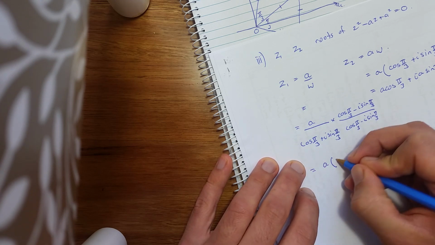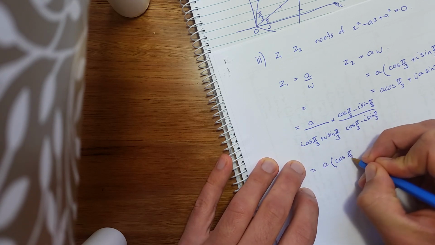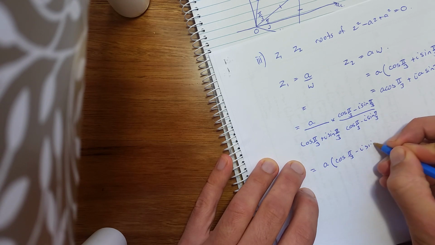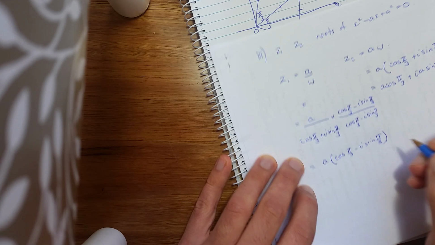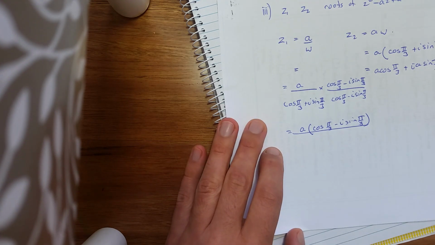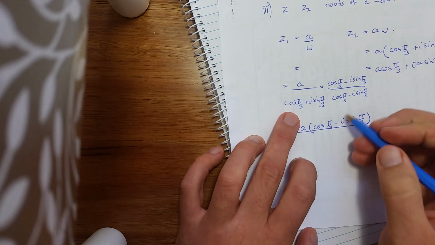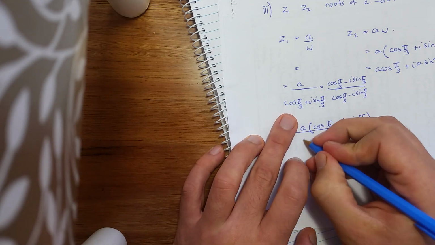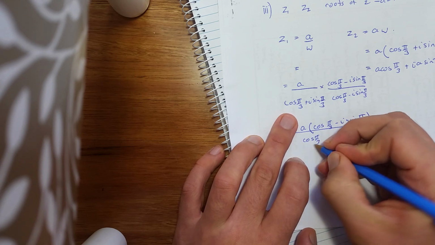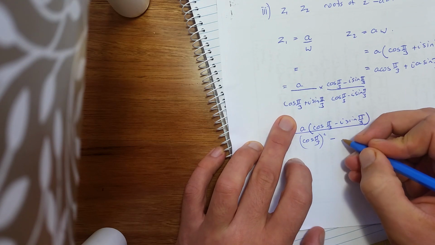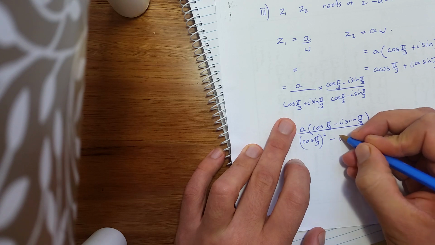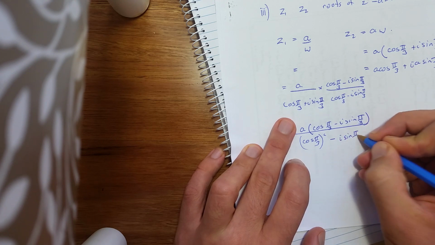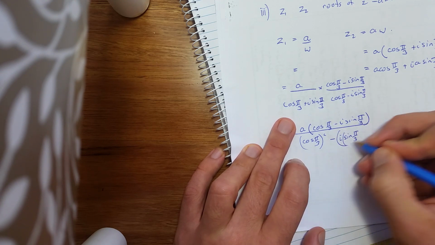The top's going to be cos pi on 3 minus I sine pi on 3, and the bottom is going to be cos pi on 3 all squared minus I sine pi on 3 all squared.